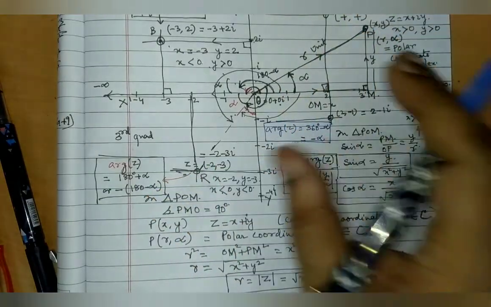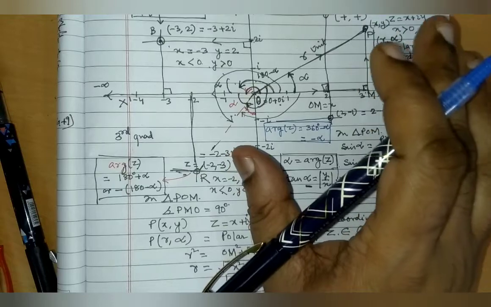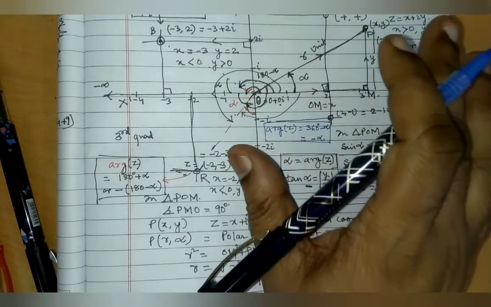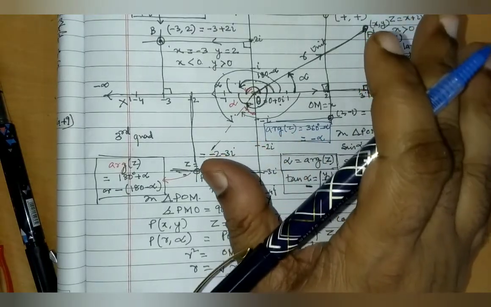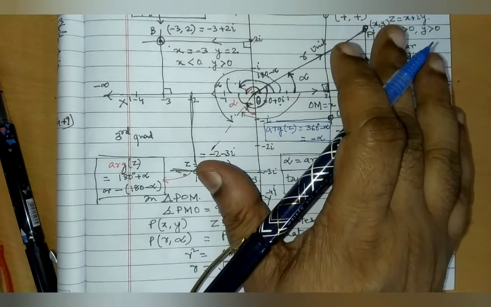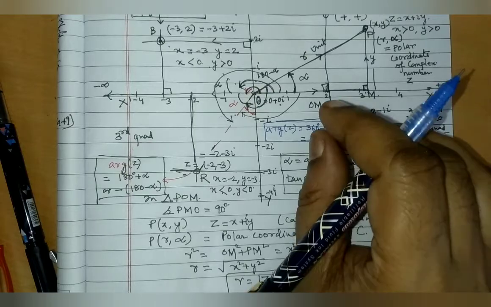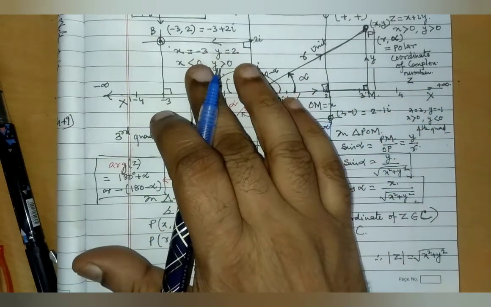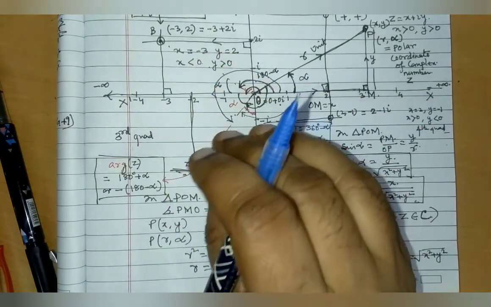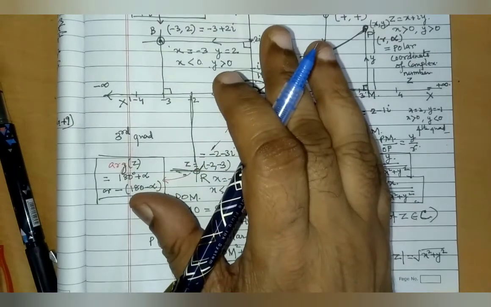In this way we will get the argument of each complex number lying in the first quadrant, second quadrant, and so on. If the complex number lies in the first quadrant, then the argument is an acute angle. If the complex number lies in the second quadrant, then the argument will be an obtuse angle.